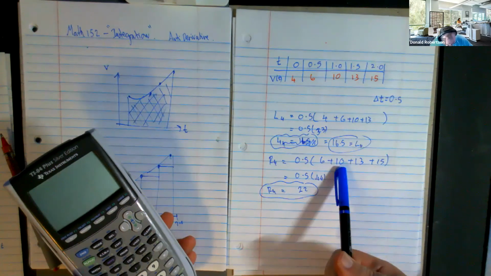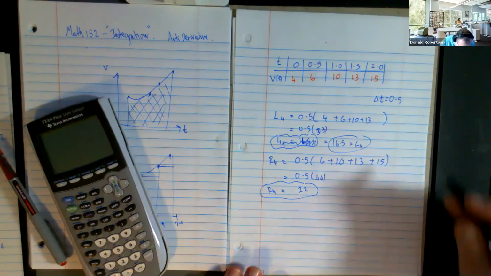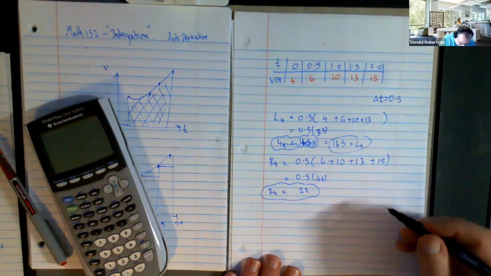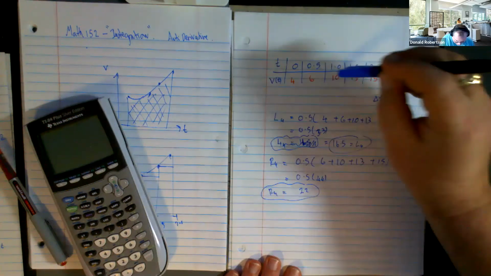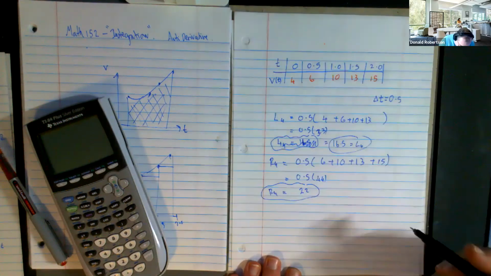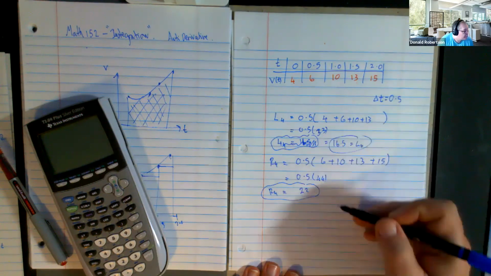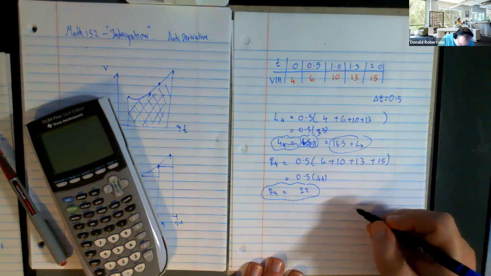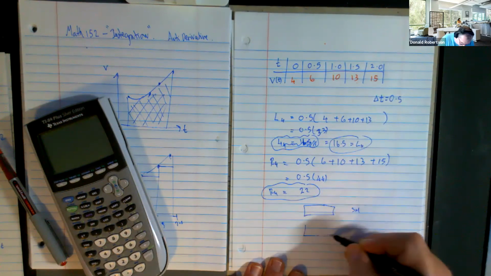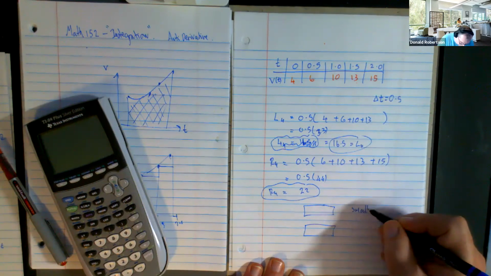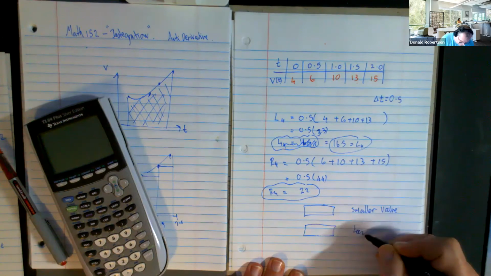So what can I tell you from this table? Well, my estimate for the distance traveled by this moving object in its first 2 seconds is somewhere between 16.5 and 22. So in WebAssign, you are given 2 boxes, and one of them is called the smaller value, and I think the other is called the larger value.